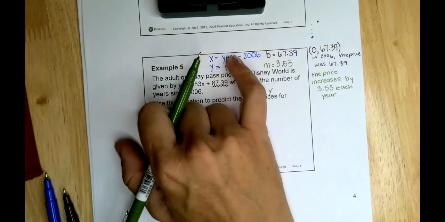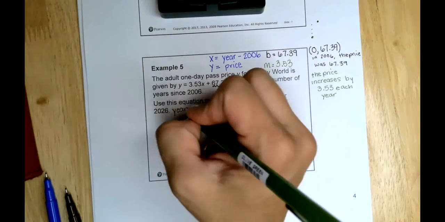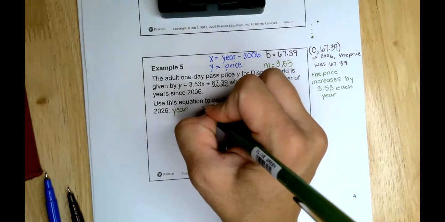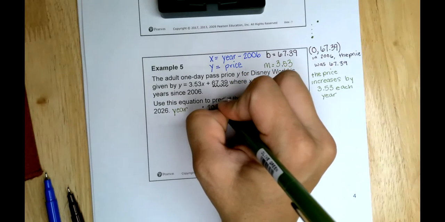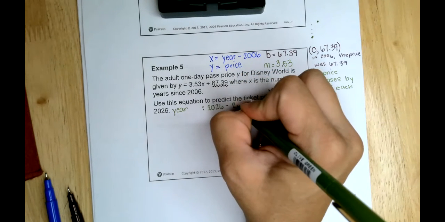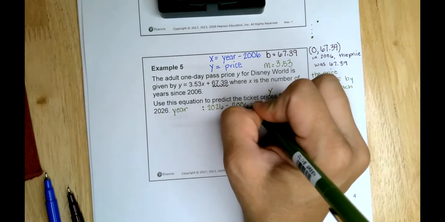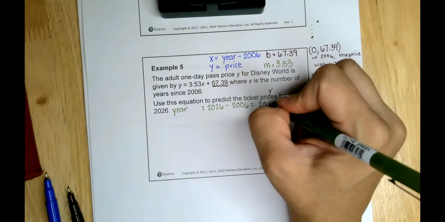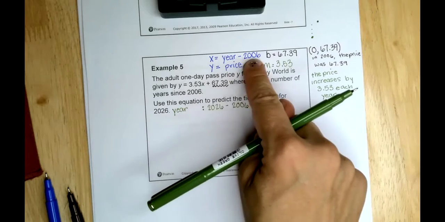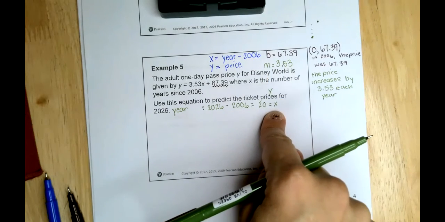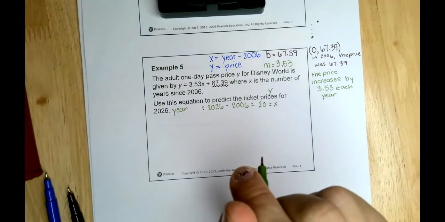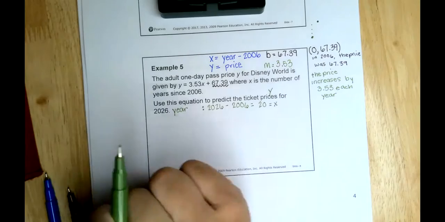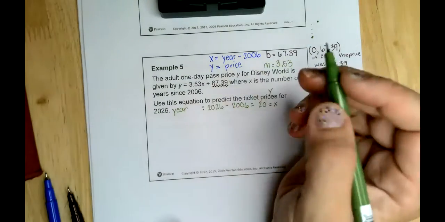But my year, I need to subtract 2006. So that means 2026 minus 2006 is 20, right? So that is my X. Year minus 2006 is my X. We want to find Y, and we have a B and we have an M. So I'm going to put it into the equation.